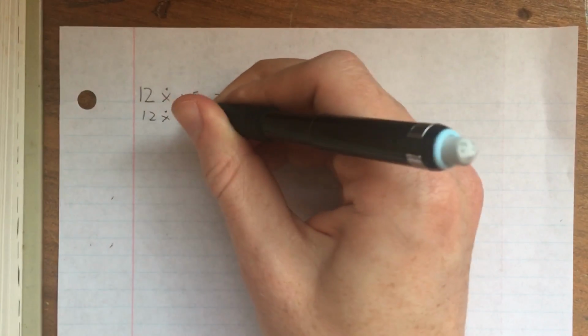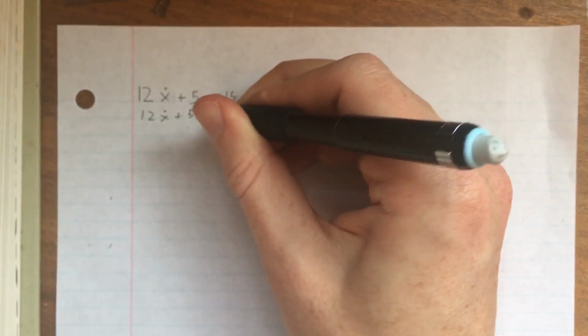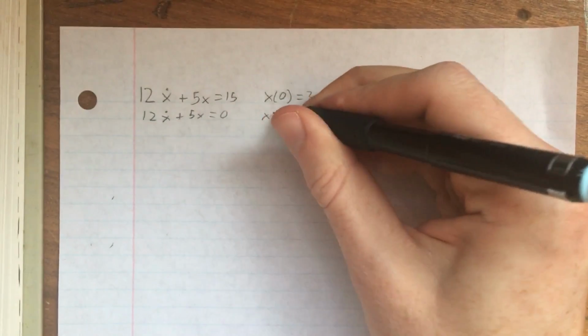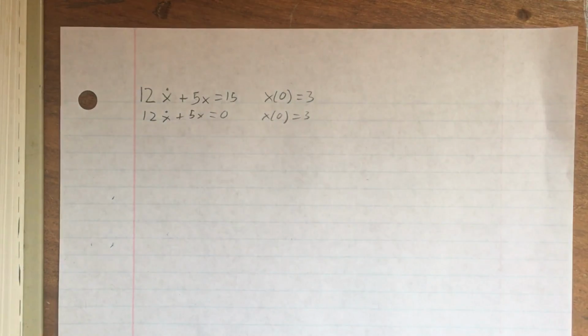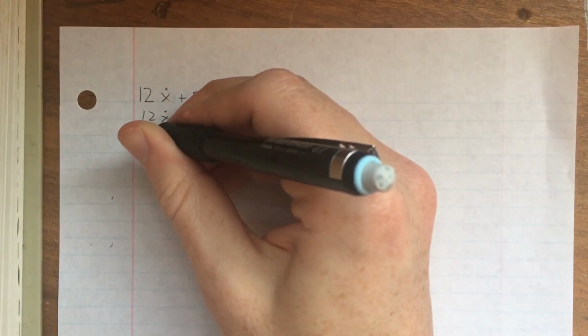12x dot plus 5x equals 0. This stays the same. Then we need to take the Laplace transformation.